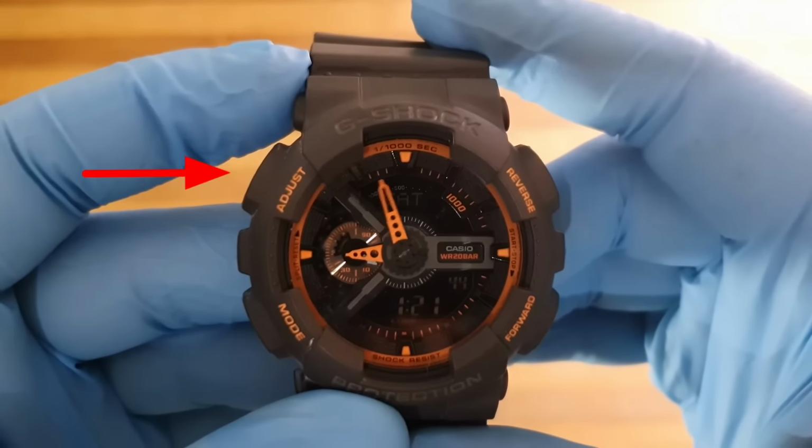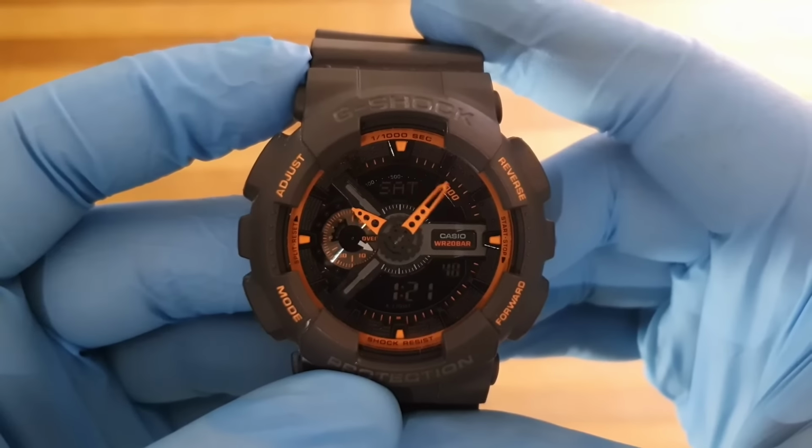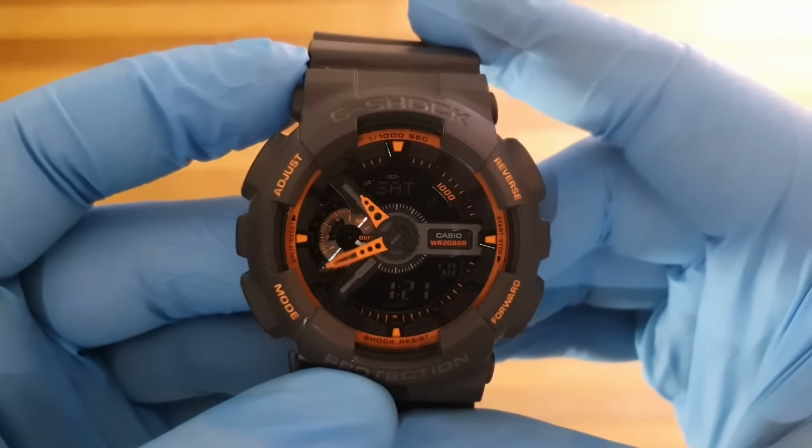Press the adjust button 1 time and now your watch will rotate to the new time zone. In this example, London.